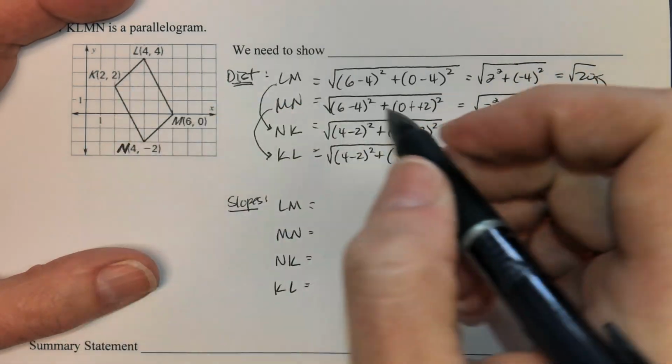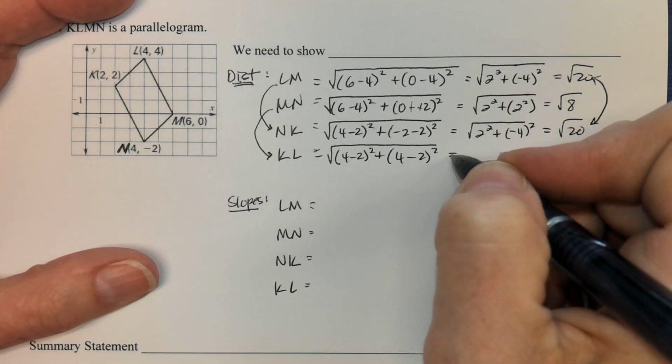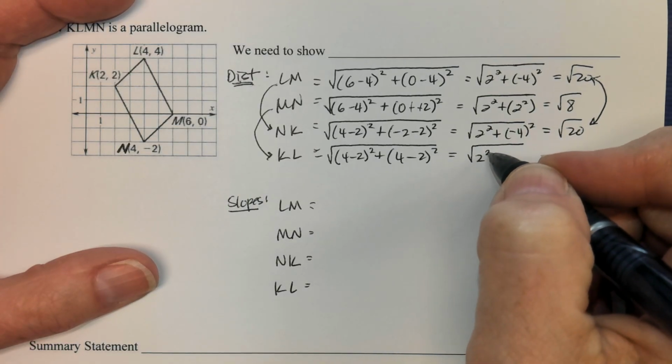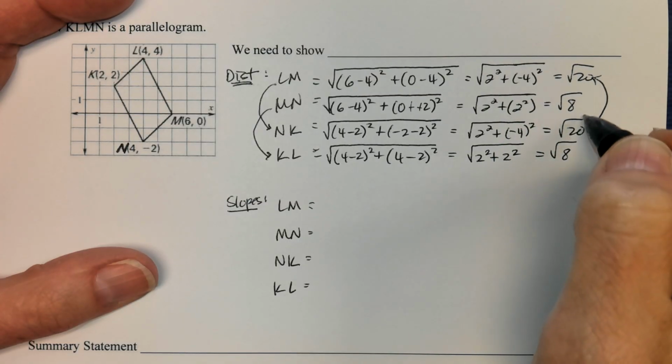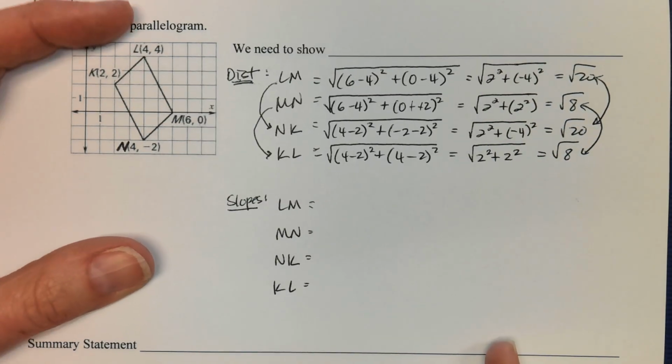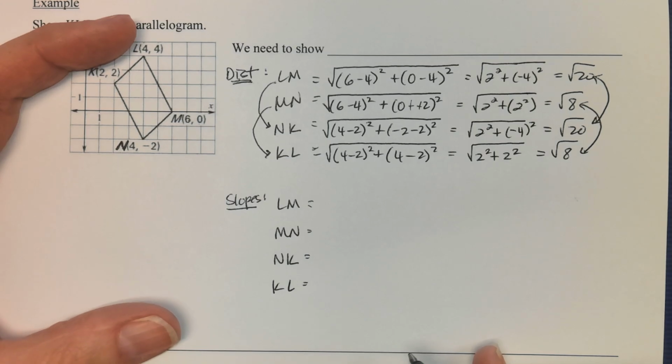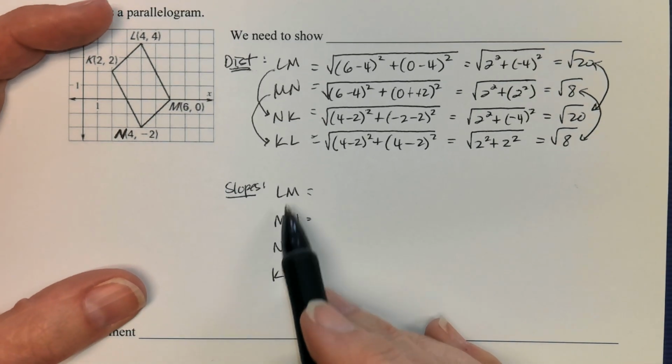I'm going to do 4 minus 2. So 4 minus 2 is 2, and 4 minus 2 is 2, and I know that that's a match, so square root of 8, so I did it. That's how you do it using distances.